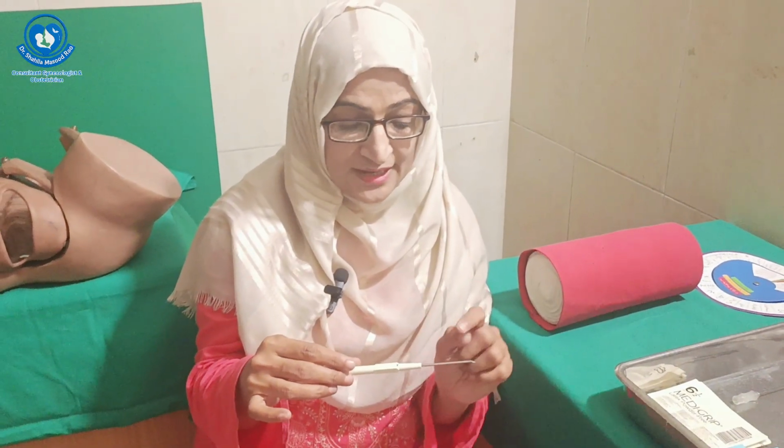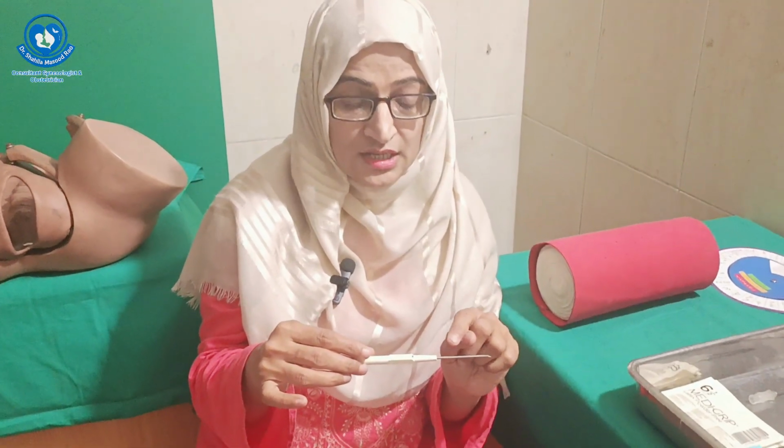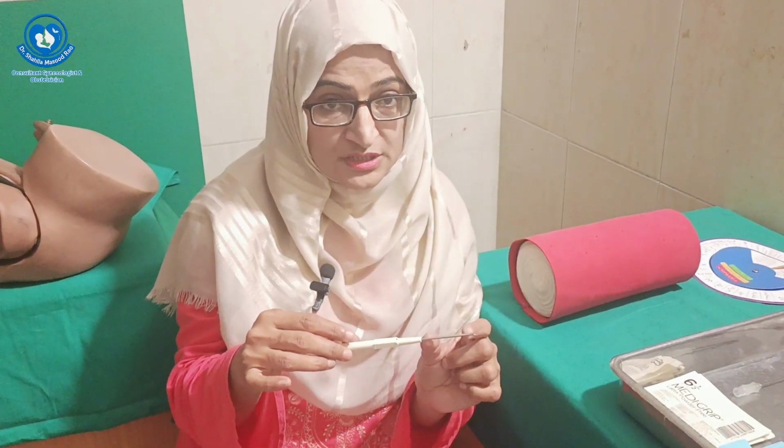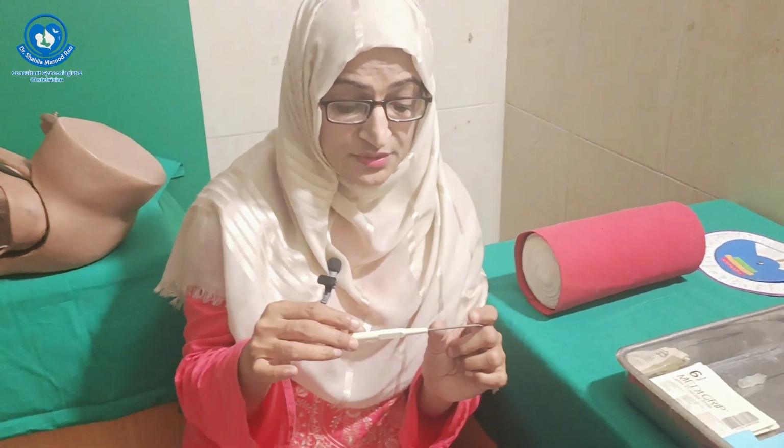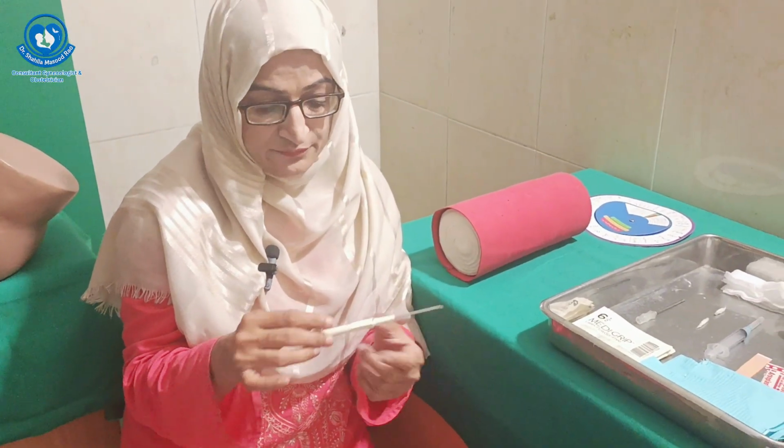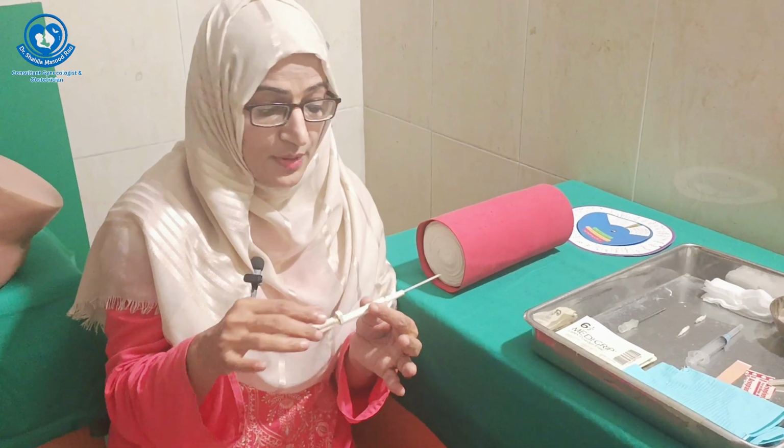This is the cannula, and the Implanon is inside the cannula, a hormonal rod of around 4 centimeters. Because it's a long-acting reversible hormonal contraceptive device, it can be removed at any time when the patient wants to conceive. So these are the parts of Implanon.